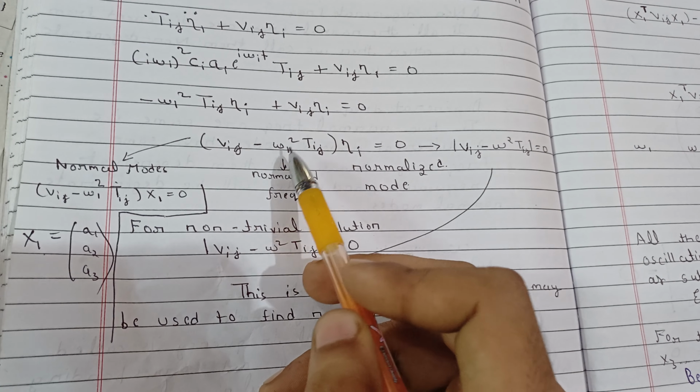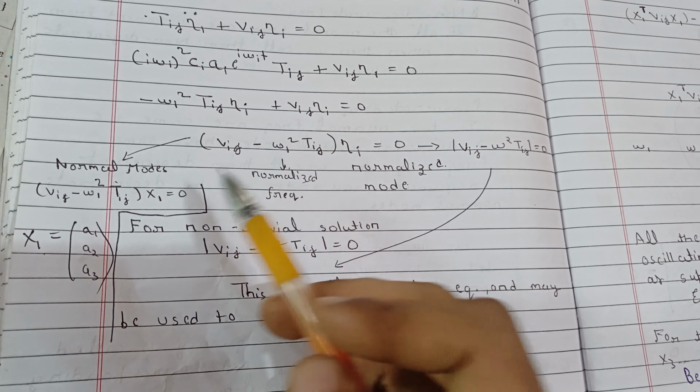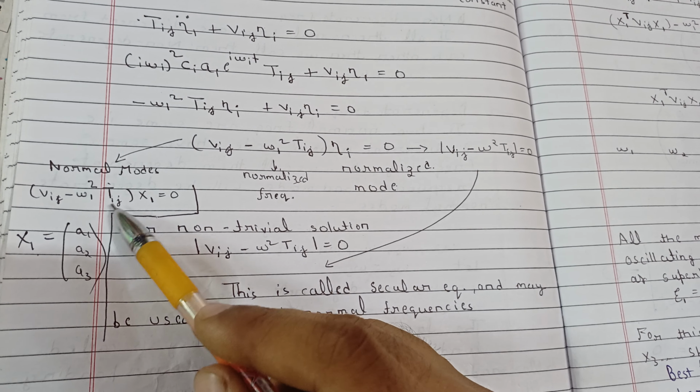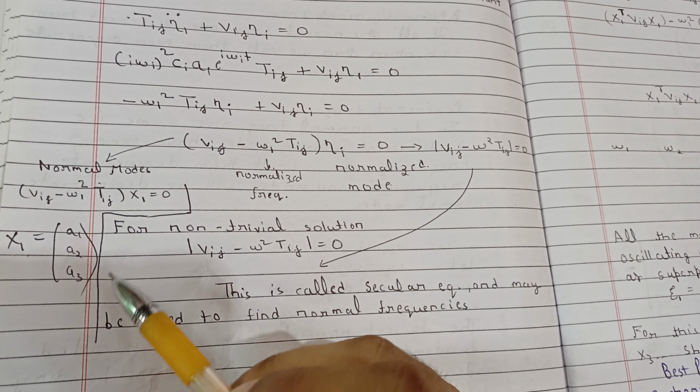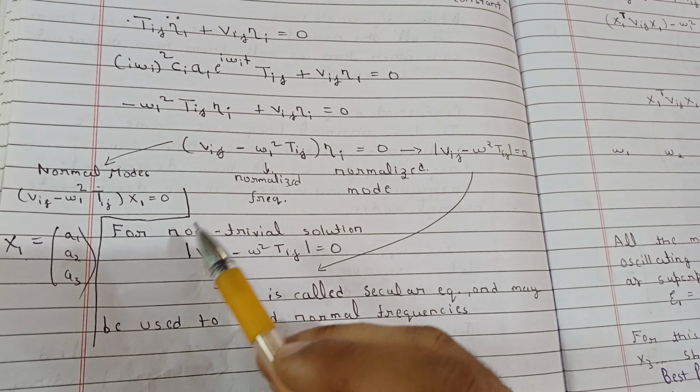And corresponding to every frequency you will have the corresponding normal mode, which is represented by this x1. So V_ij minus omega 1 square T_ij acting on x1 equals 0, where this x1 is a column vector, because here you will get a 3 by 3 matrix and a 3 by 1 vector, and you will solve this, so this will be a column vector. So this solution will give you your omega. Let's see: what is this normal mode?